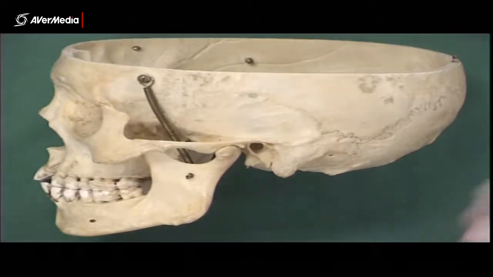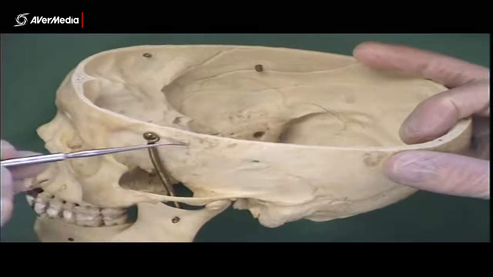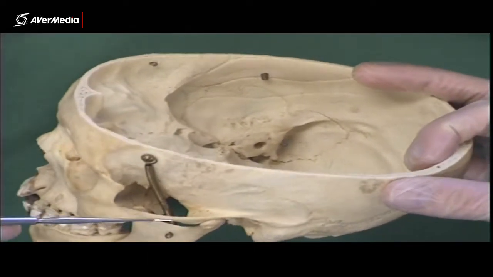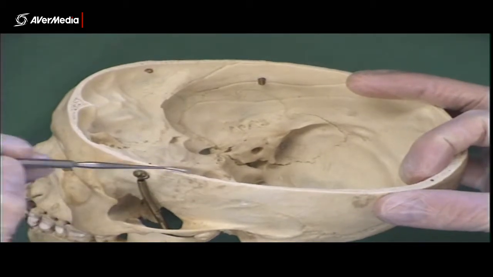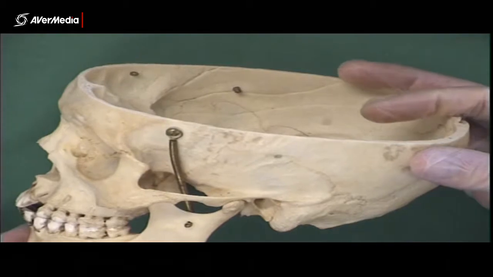Then we have the temporal fossa. Now the temporal fossa is this depression in here where the bone comes in. It doesn't stick out as far as the zygomatic arch does, so there's quite a large fossa here. It's just a little bit of a depression.